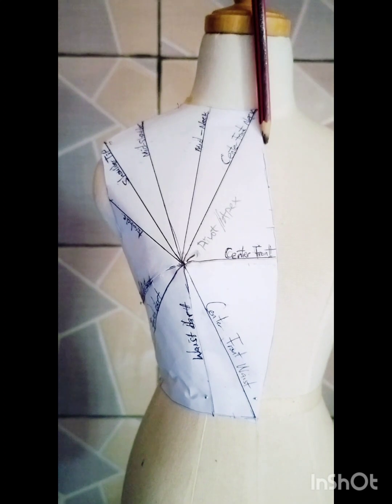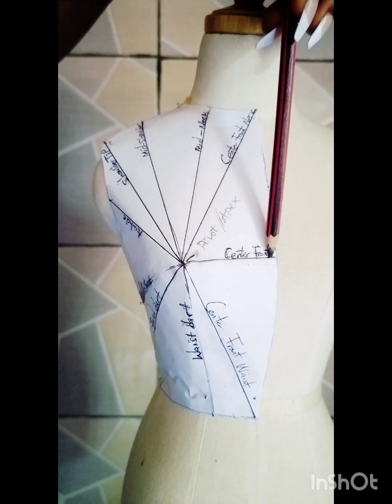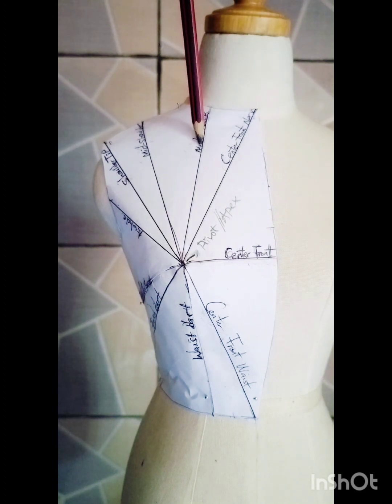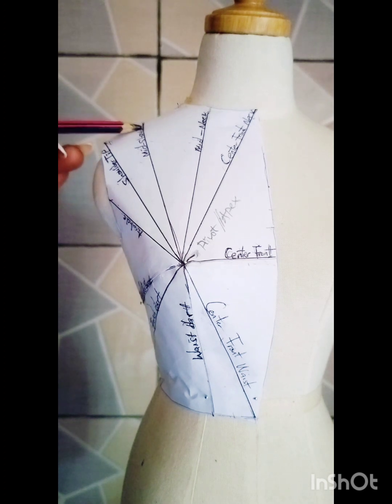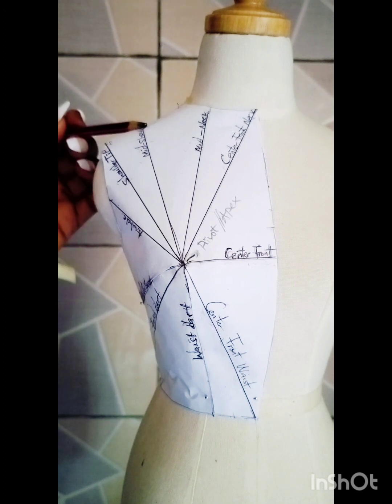This is the center front line and that is the center front bust line. And the center front neckline, the mid neckline, which is gotten from the center front of the neck width, halfway. And we have the mid shoulder, which is derived from the half width of one shoulder.